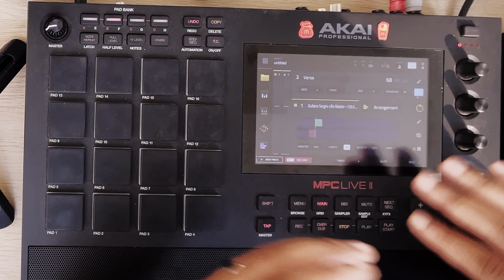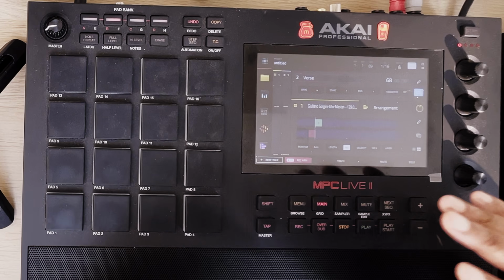What you want to do now is add some other elements. So let's try to add some drums. That's my favorite part anyway. Everybody gotta love the drums. You know what I'm saying? That's what keeps the bounce. That's what gets the actual track rolling. You know, it's what gets the people going. Yeah. So now we got the verse.